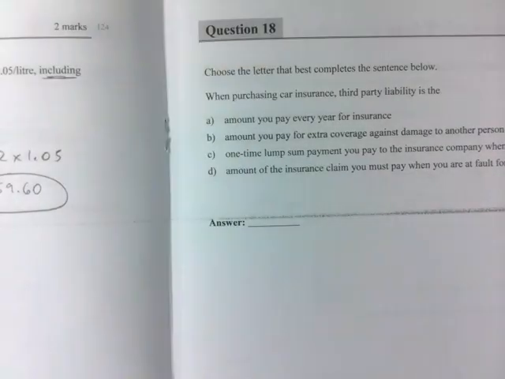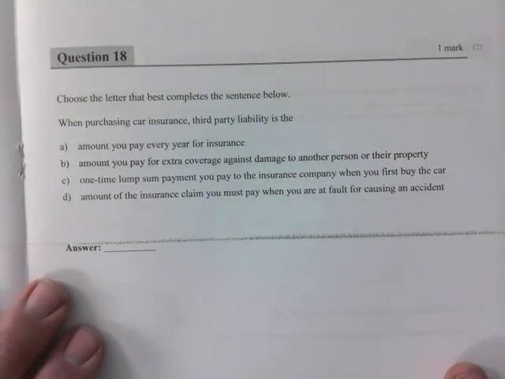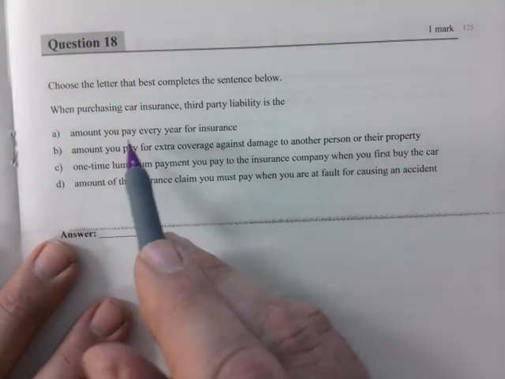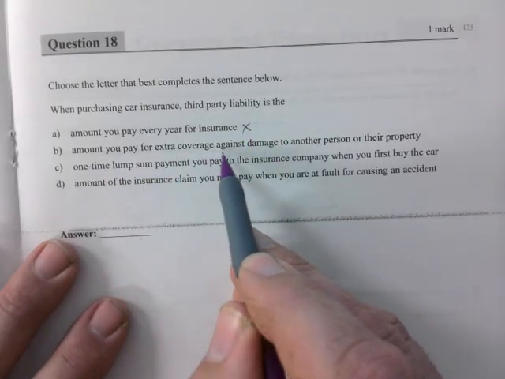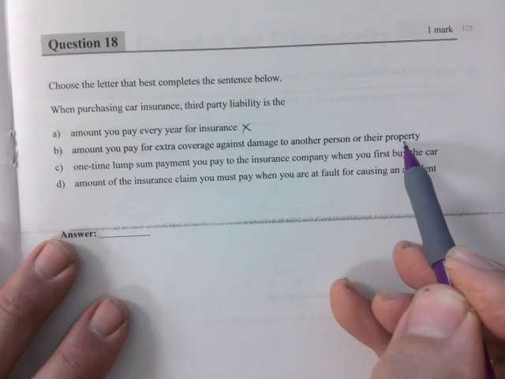18. Choose the letter that best completes the statement below. When purchasing car insurance, third-party liability is the amount you pay for every year. Nope. Amount you pay for extra coverage against damage to another person or their property. That is actually it.